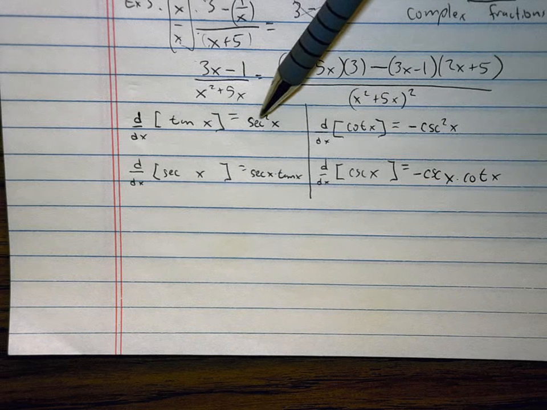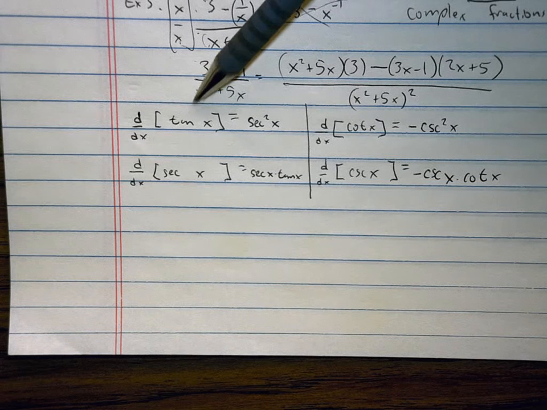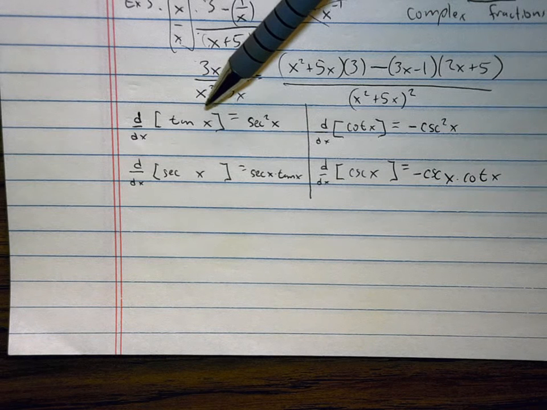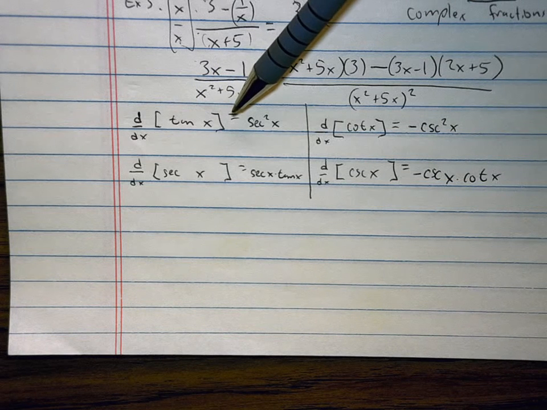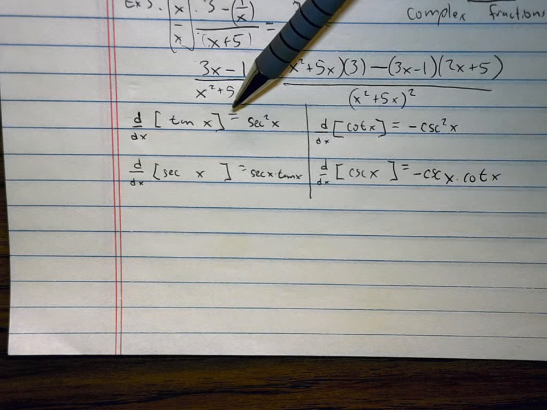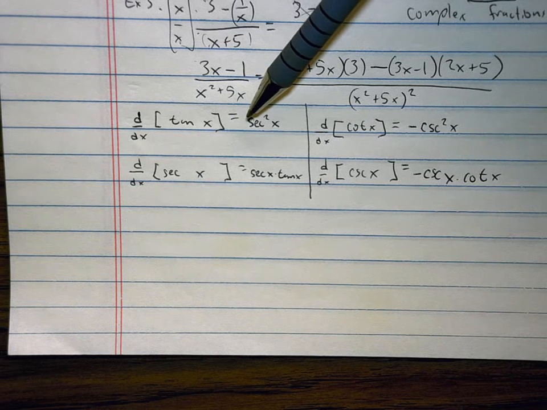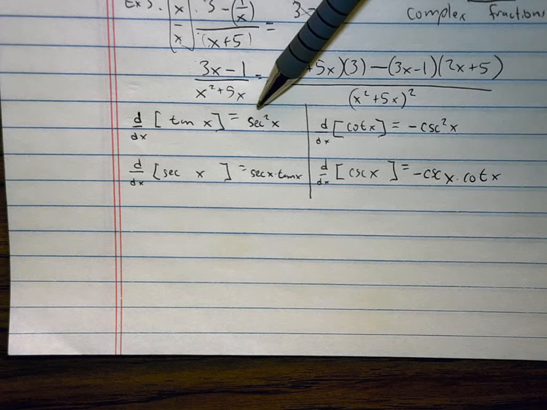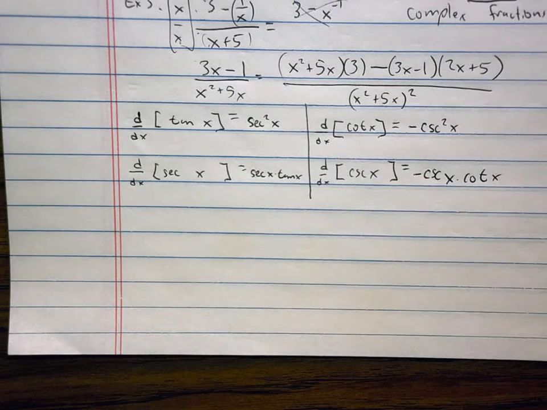And how I would expect you to do that is that you would show me tangent of x is sine over cosine. And then I would expect you to do low d high minus high d low over the square of what's below with the sine of x and cosine of x. And knowing how to do that, you could prove this. You could show me how it works if you understood everything I just said.